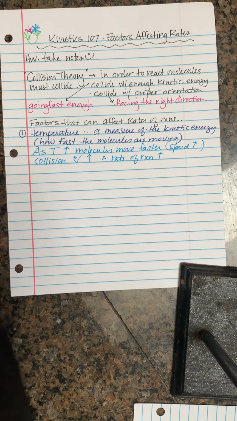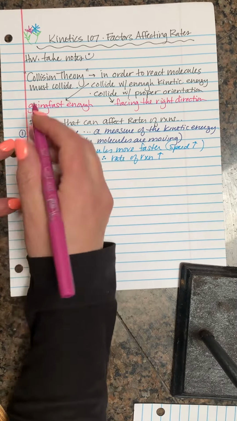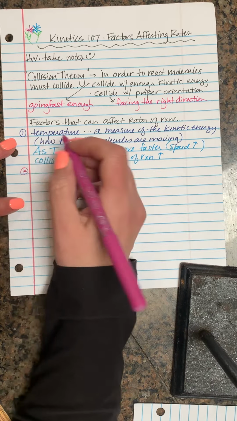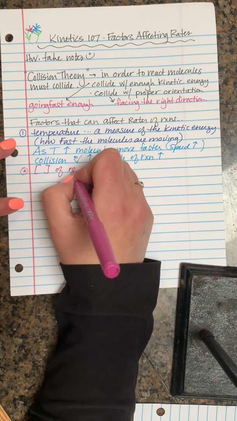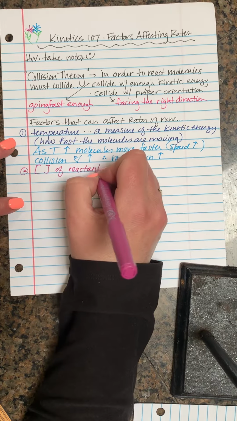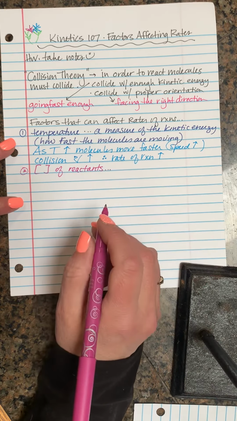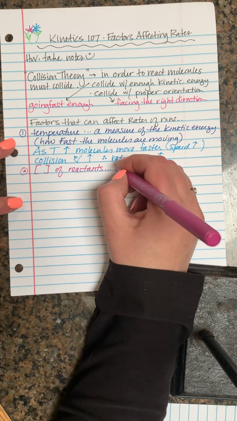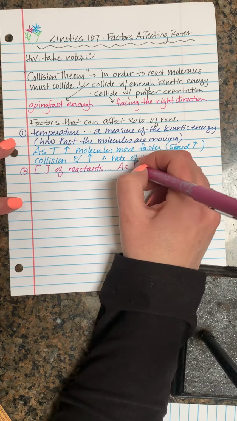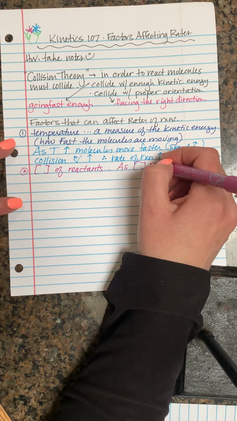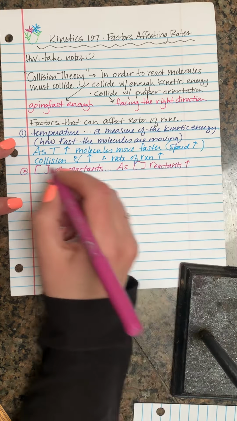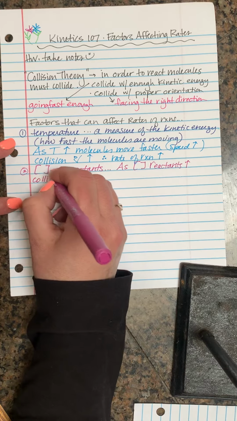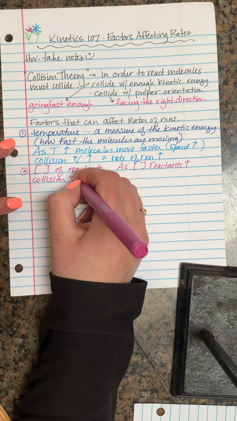Okay, so the second one, pink in pink, and that is the concentration of the reactants. As you would expect, as the concentration of the reactants goes up, again, collision frequency also goes up.